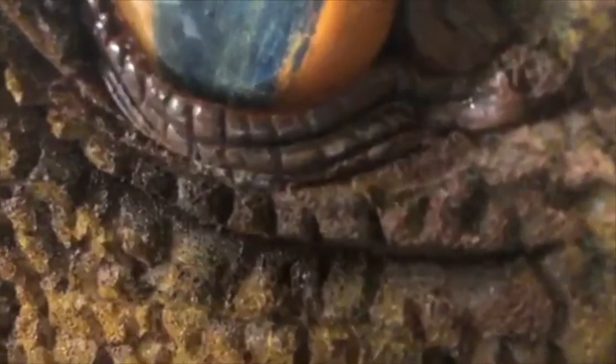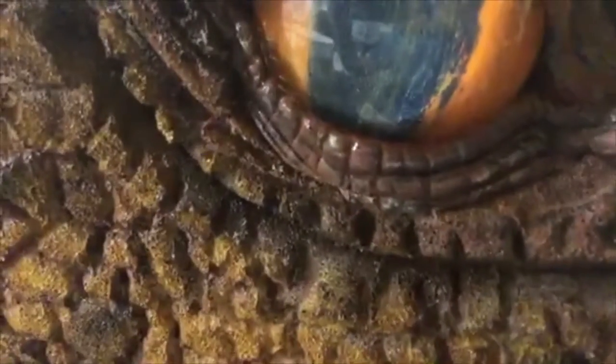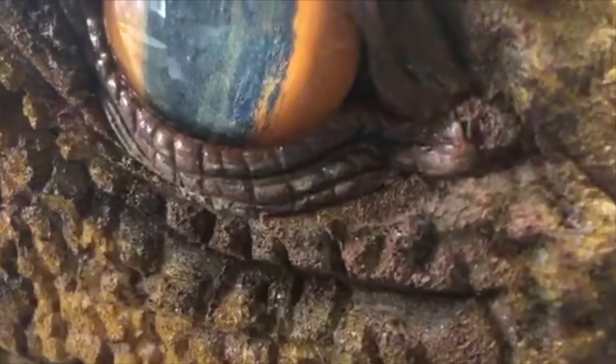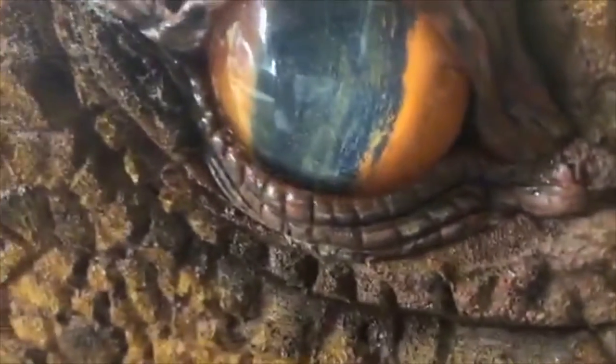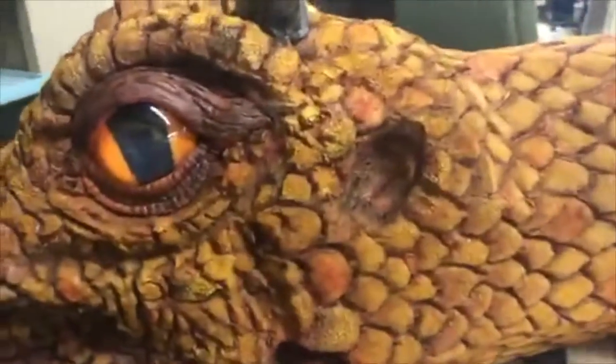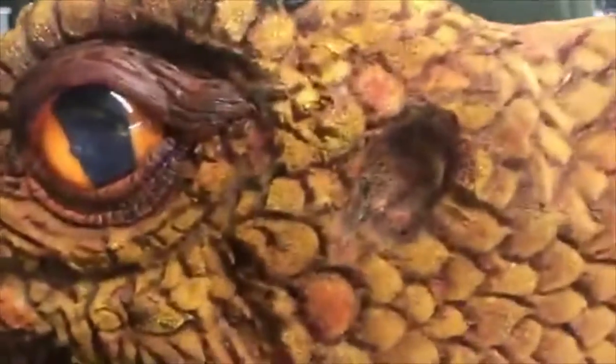And what I've done here, I don't know if you can see it in the camera here, but I've done some clear coat. I wanted it to look like the lower eyelid was sort of wet just around the rim there. Like this animal might blink at you. That's what I'm going for. And it's those little details that make the difference.